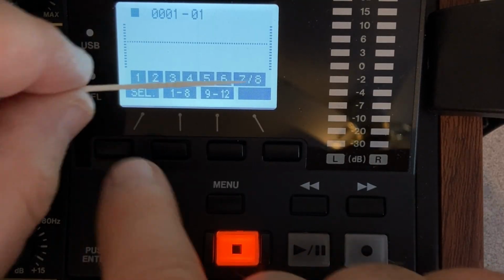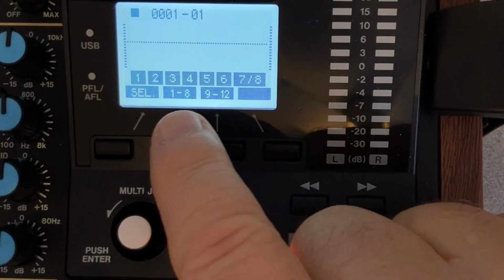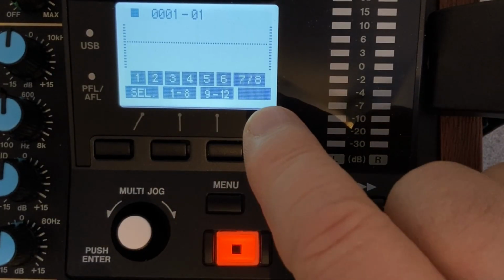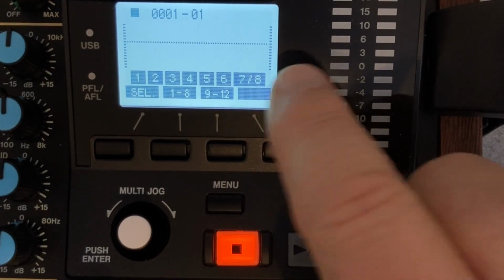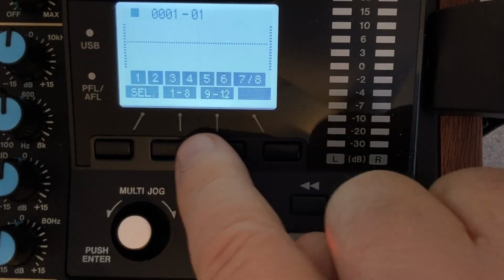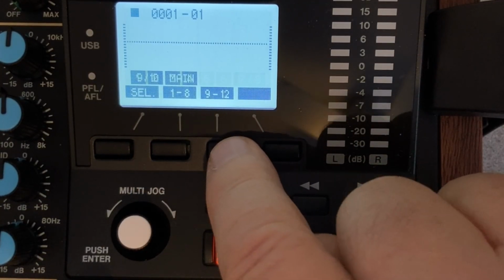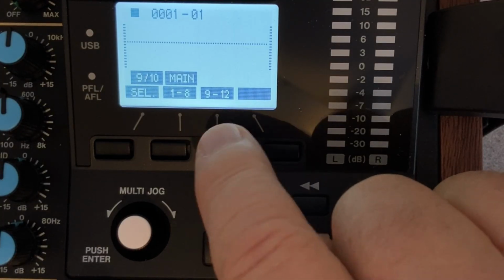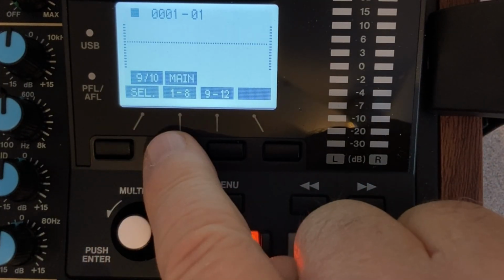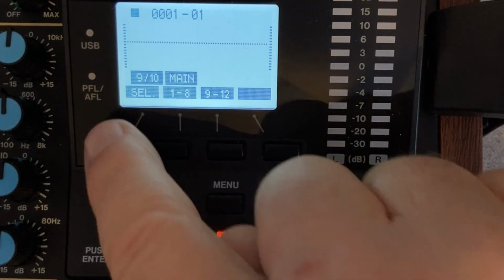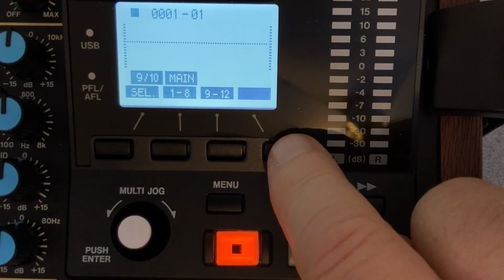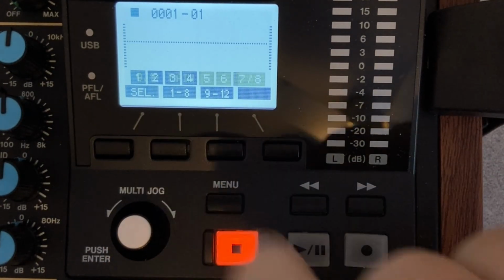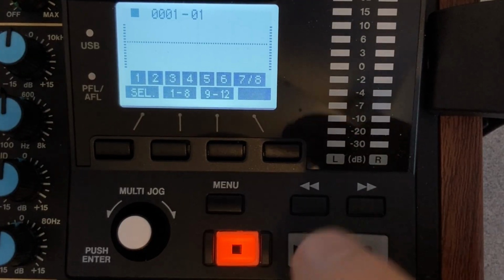Now, there's only enough screen real estate to display your first 8 channels. So how do I get to my other channels? There are function keys for that. So 9 to 12, you'd hit F3. And the function keys are F1, F2, F3, and F4. And the functions will change as you go through the menus. So if I want to go back and look at 1 to 8, I can do that, and so on.